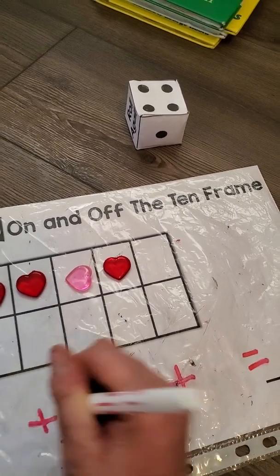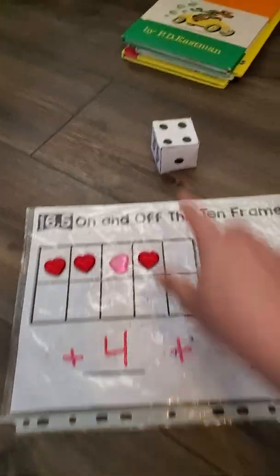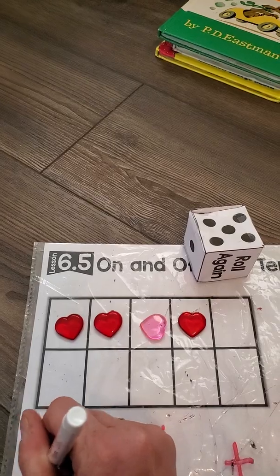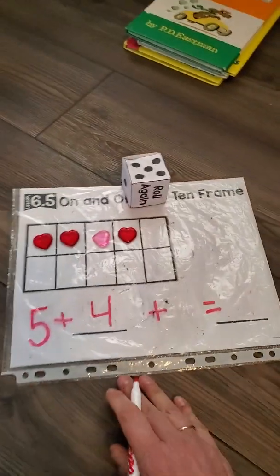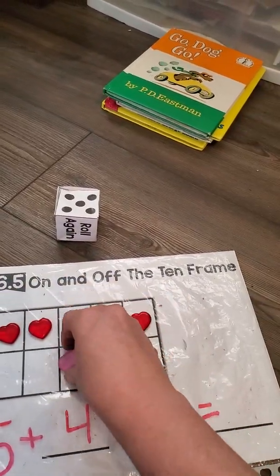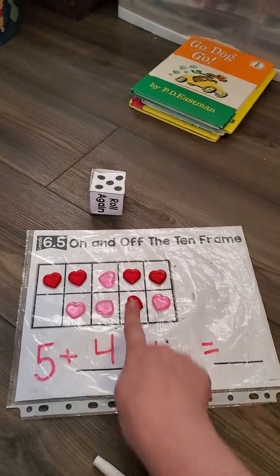I'm going to put another plus here. I'm going to make it big. So I'm going to have a number that goes here. So here's 4. Let me roll my dice again. Oh, and now I got a 5. So I'm going to put a 5 here. All right, so 5 plus 4. So now I need 5 more. 1, 2, 3, 4, 5. All right. Ooh, 5 plus 4 is 9.